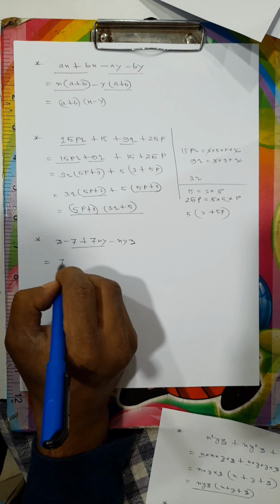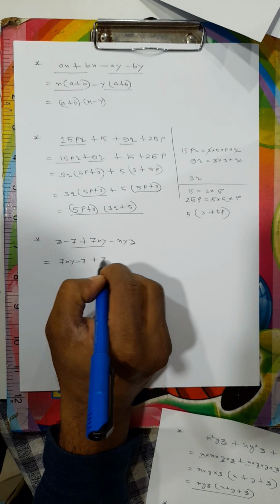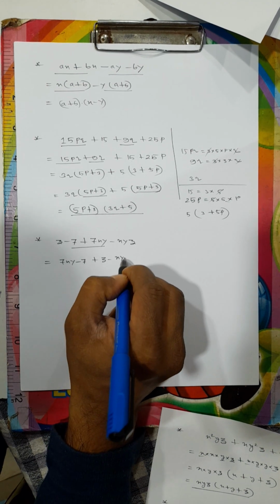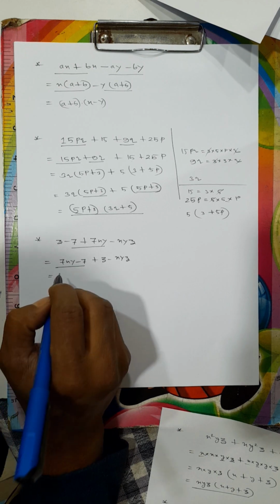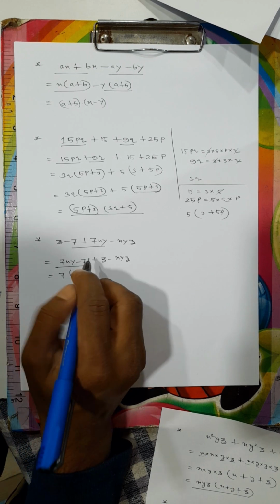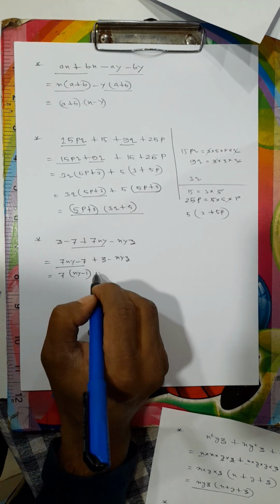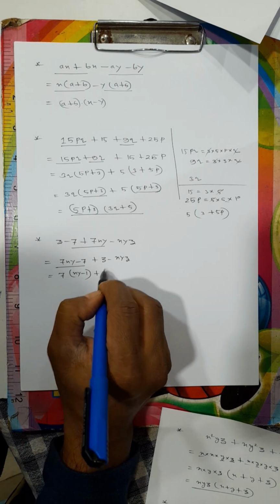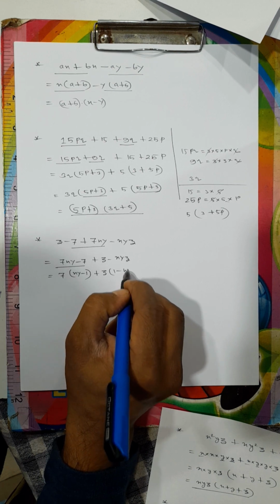So we'll write it as 7xy minus 7 plus z minus xyz. So what is the common factor of both these two terms? 7 is a common factor, so we can write it as xy minus 1, right? Plus z is a common factor of these two terms, 1 minus xy.